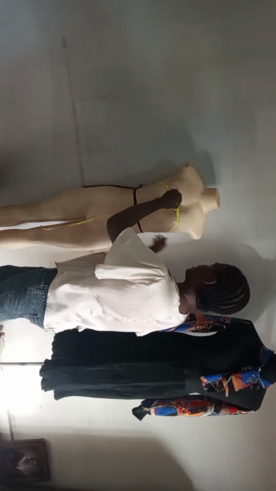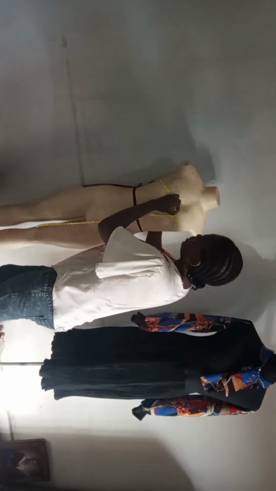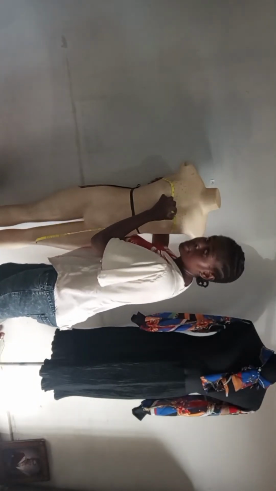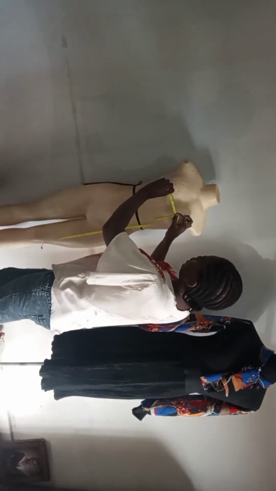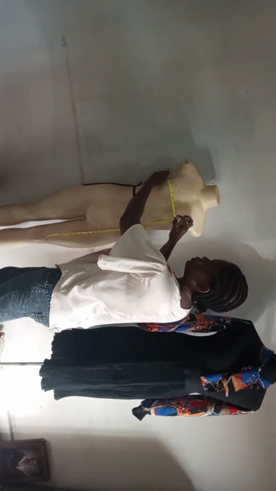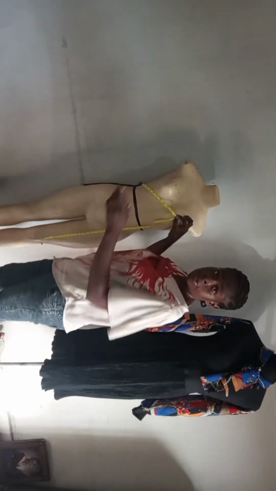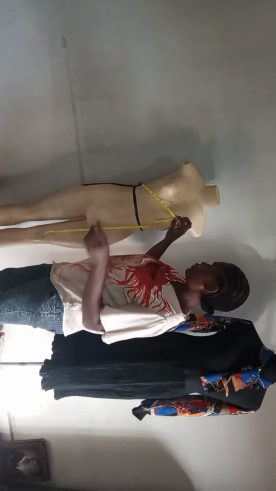Sorry, it's slippery because it is a mannequin. My mannequin is not wearing a dress. So this is it. And here I have 32. So this is how to measure for the bust.